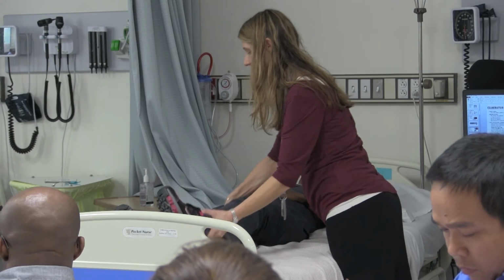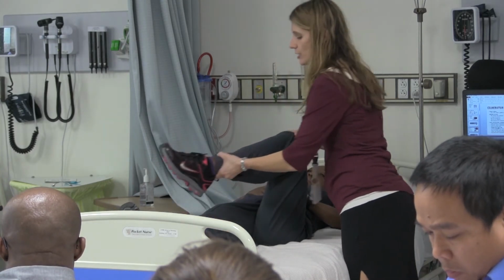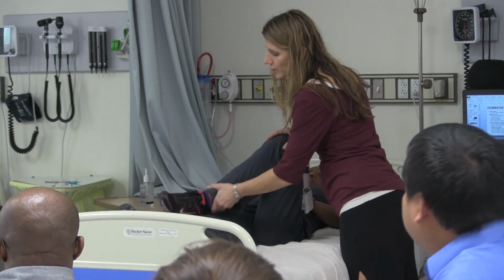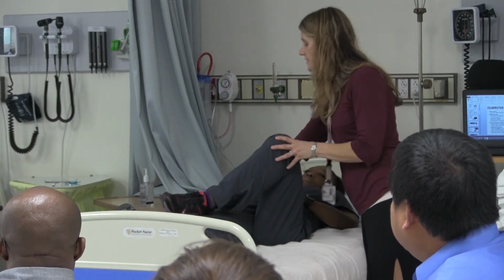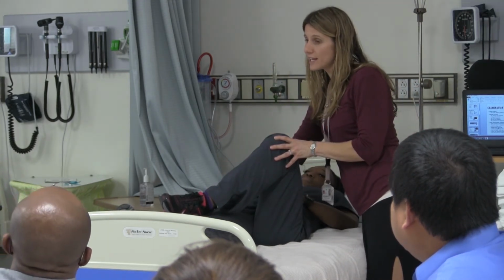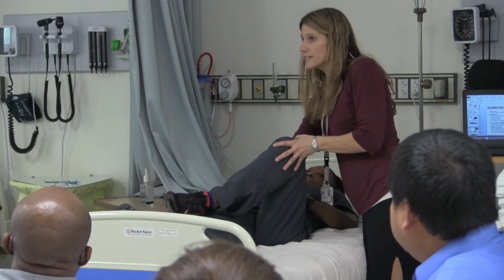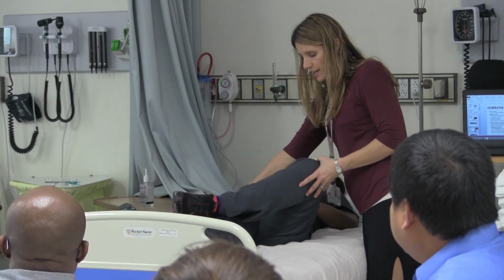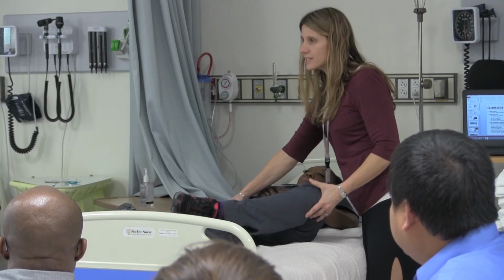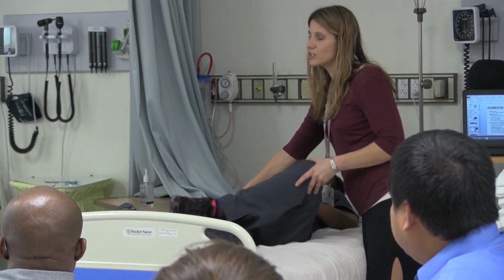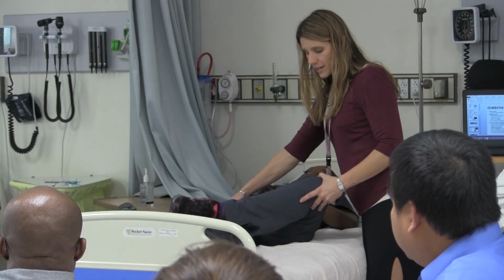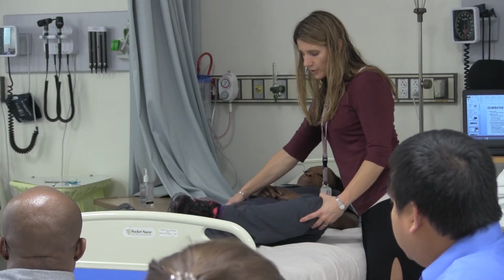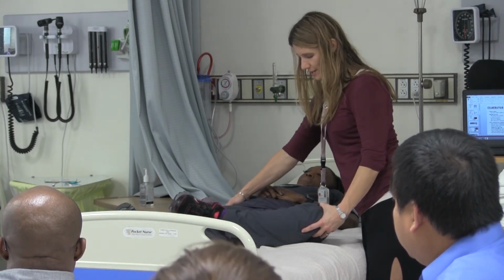I'm going to passively flex her leg, place the foot on the opposite knee. I'm going to come stabilize this ASIS, or pelvis, and then I'm going to let this leg drop down. This test tells me a lot, so we just have to think out loud together. As I lower her leg down, I am looking for how far does her leg go down.